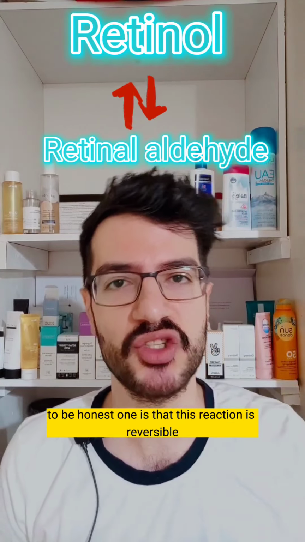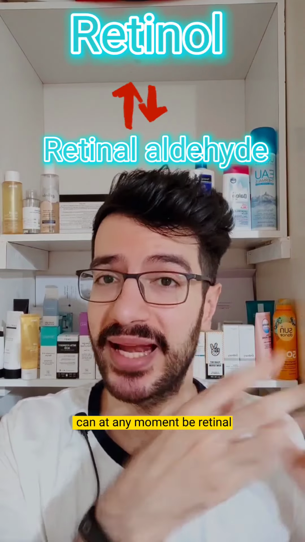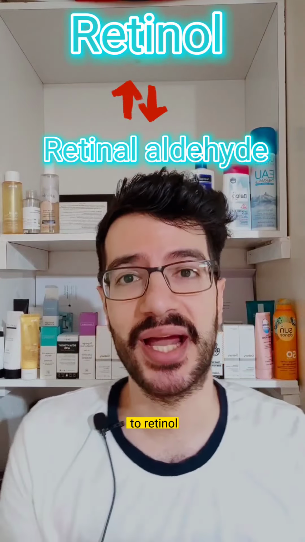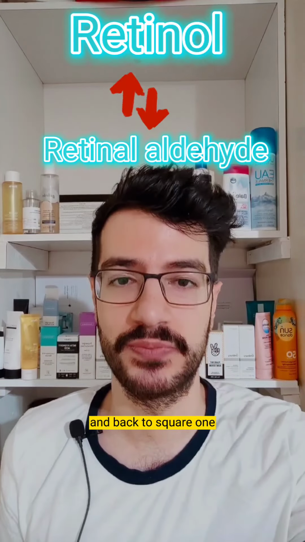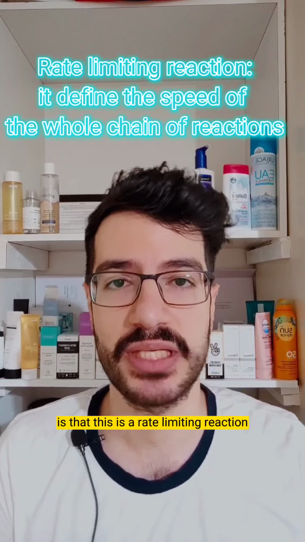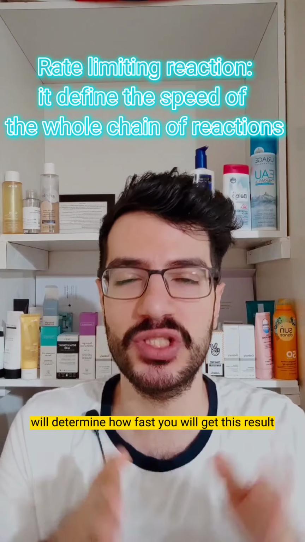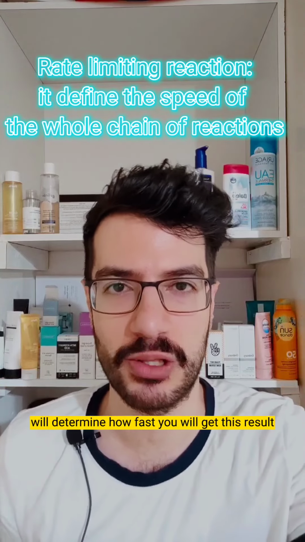One is that this reaction is reversible, which means retinol to retinaldehyde can at any moment be retinaldehyde to retinol and back to square one. The second limitation is that this is a rate-limiting reaction, which means the speed of this reaction, retinol to retinaldehyde, will determine how fast you will get this result.